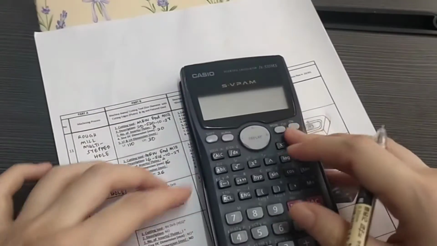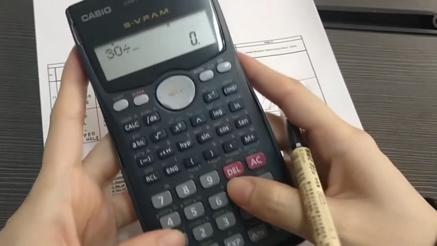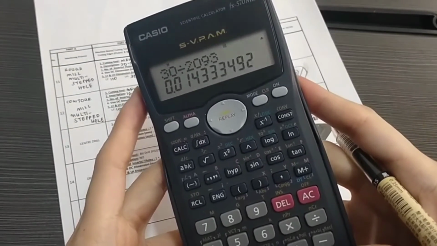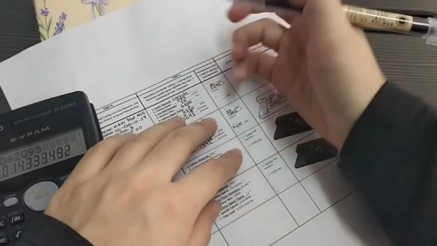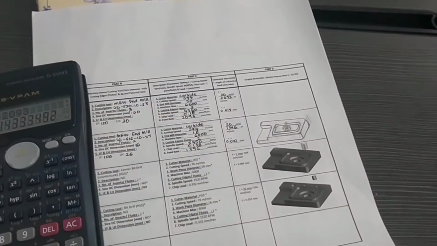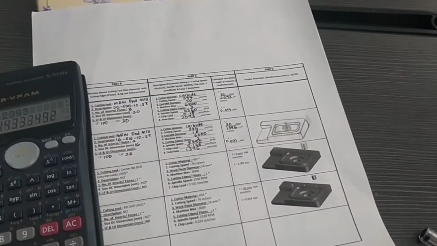We get the feed rate, so we will 30 will divide it with the 2093. So we get the 0.014. Okay, settle for the part A, B, and C.